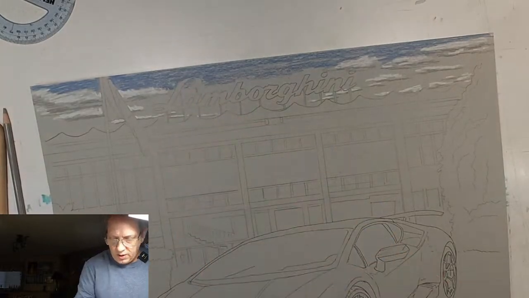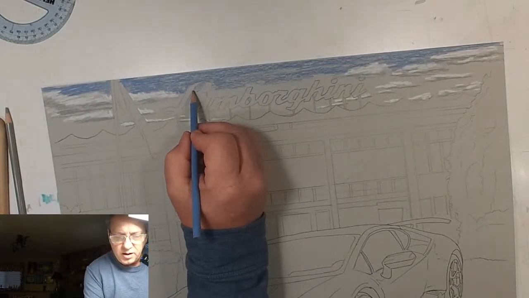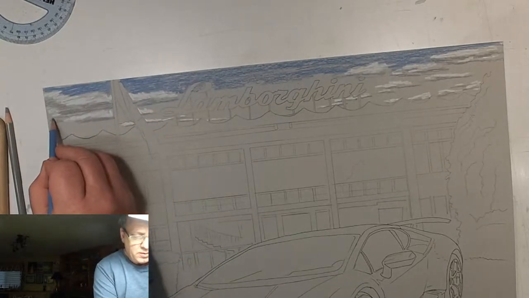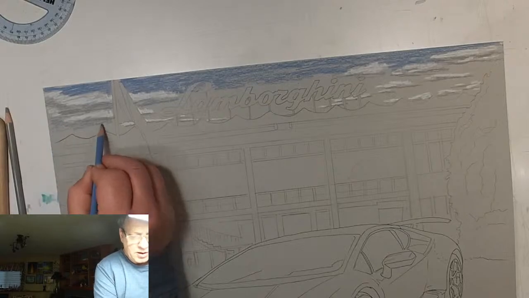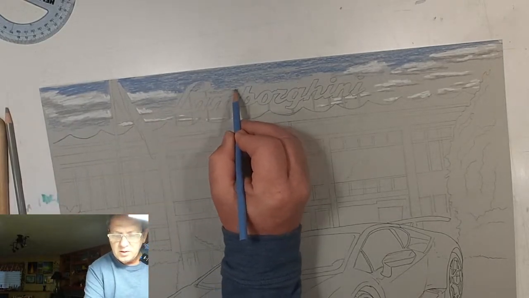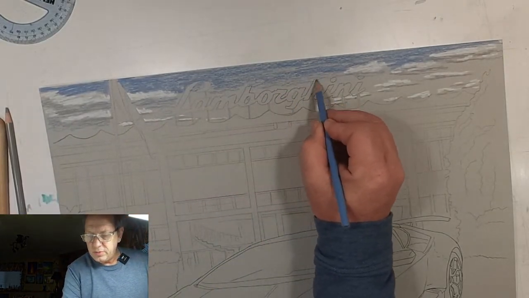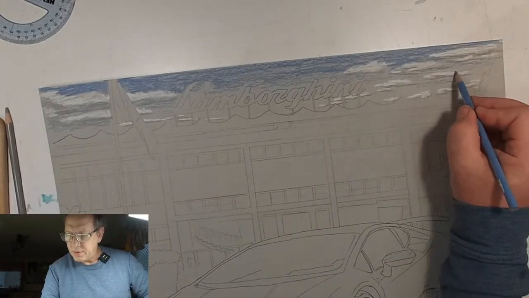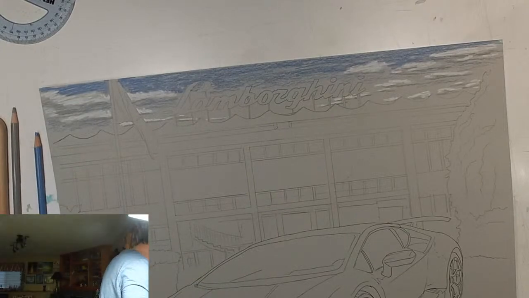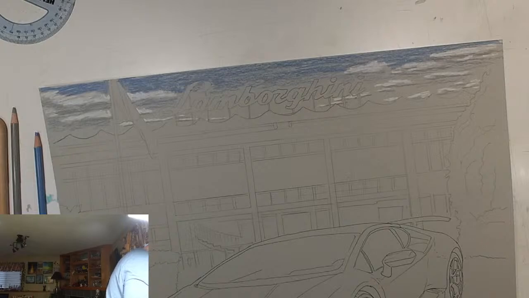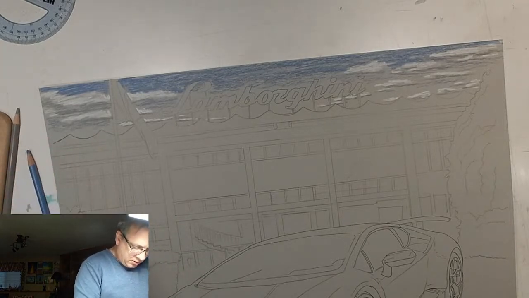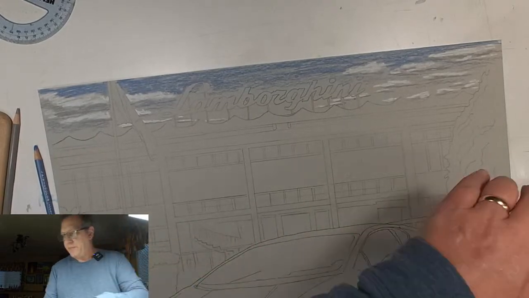And so the car itself is actually drawn with a pen, but I did the background with pencil in case I want to make some changes to it. So as I'm going down, I'm getting a little bit lighter with this one towards the top of the roof because I want to go with a lighter blue that has more of an aqua flavor to it, such as this. I gotta sharpen it.